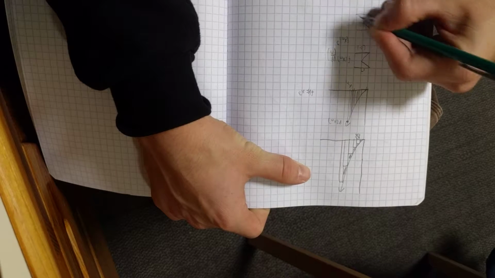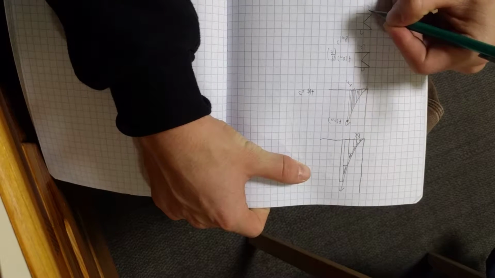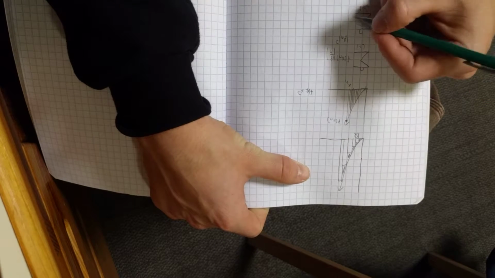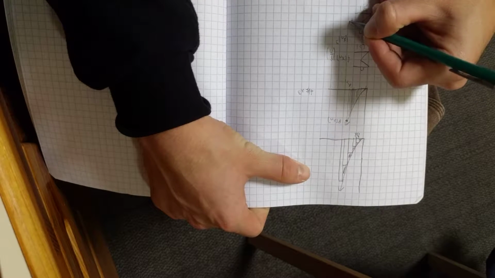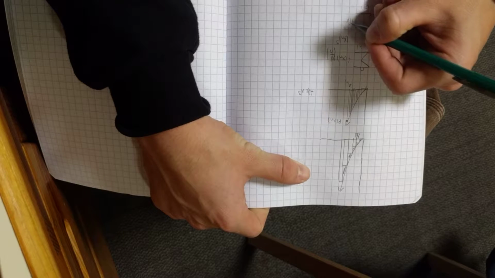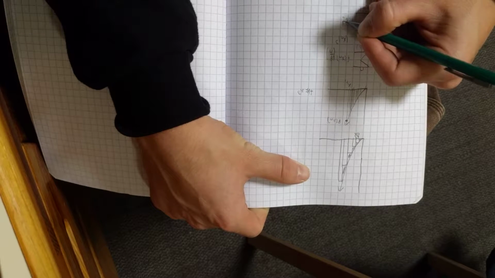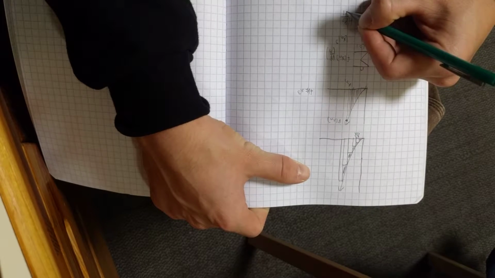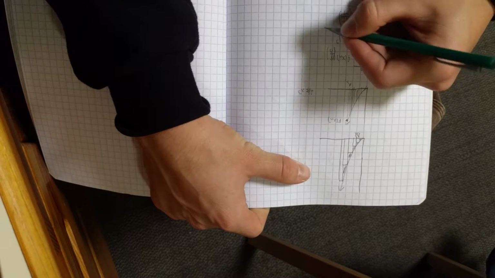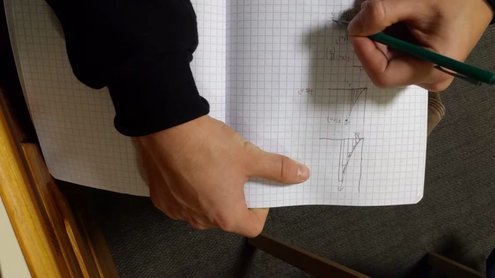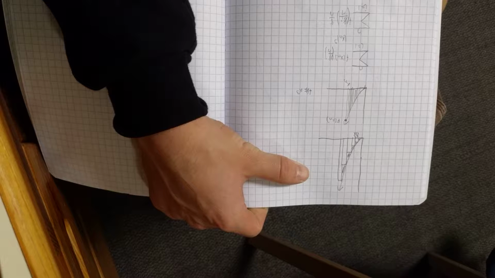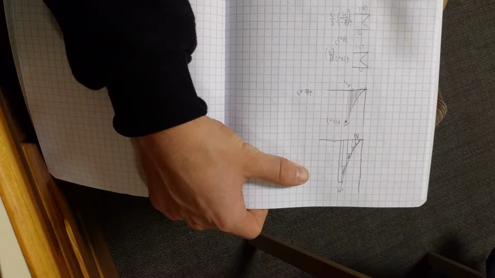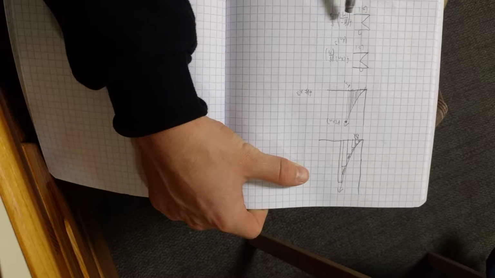But summation, n, i equals 1. You have f of x, 8i over n, like that. 8i over n times 8 over n, like so. Now you're going to take that and you're going to cube it.